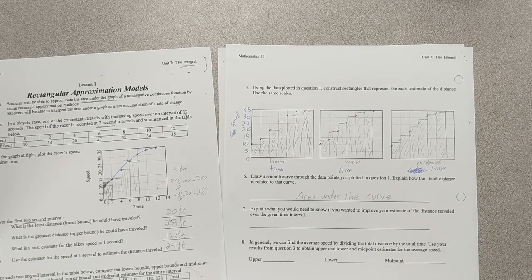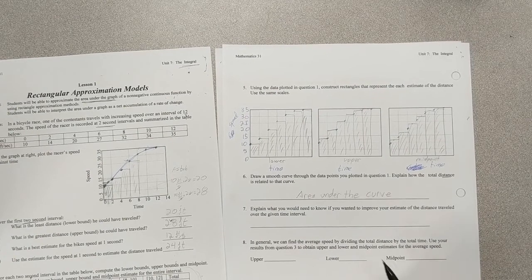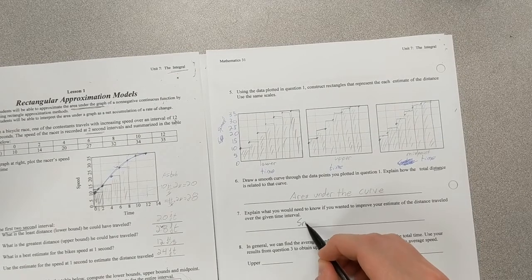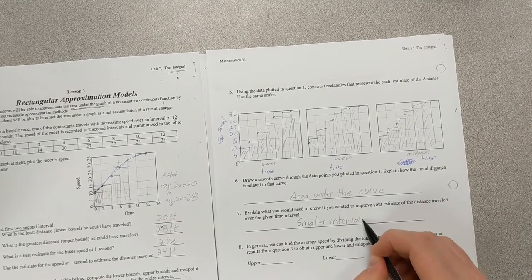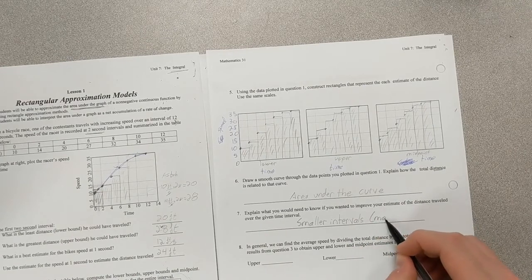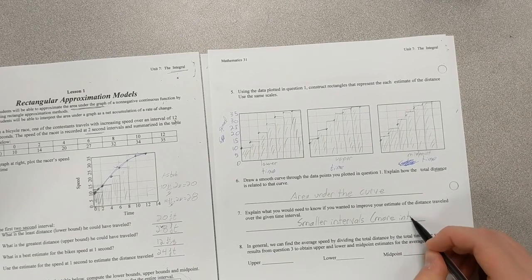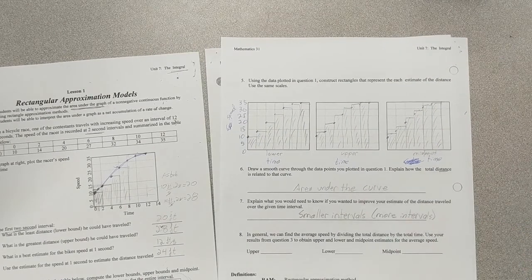If I wanted to improve my estimate of distance traveled, one thing I could do is have smaller intervals so I don't have as big of gaps between them. That would come from having more intervals. The more intervals I have, the more tightly packed they're going to be, and the better my estimate is going to be.